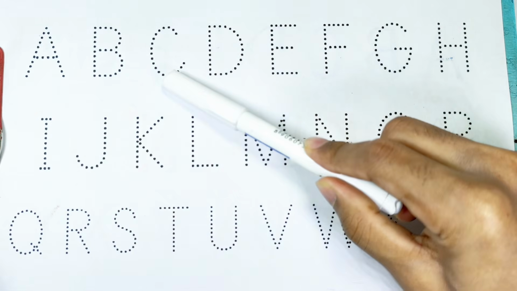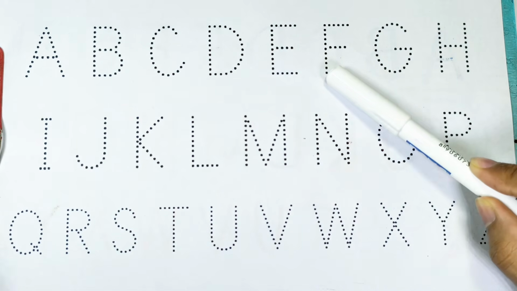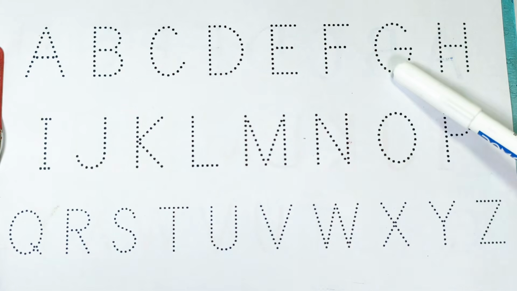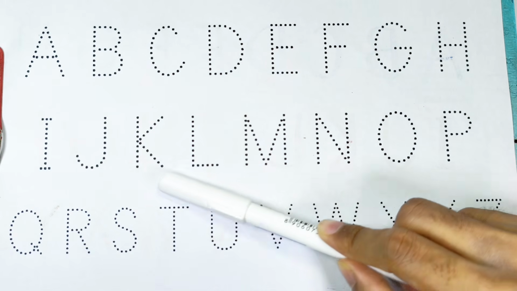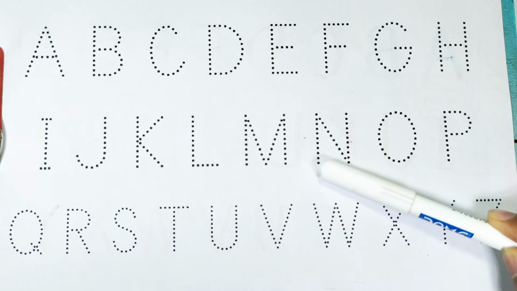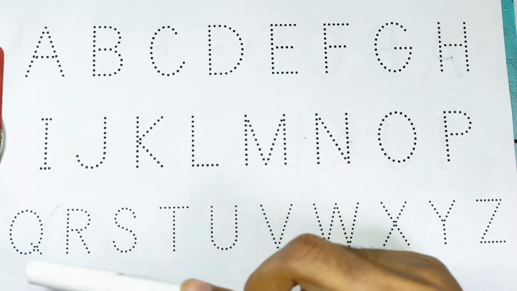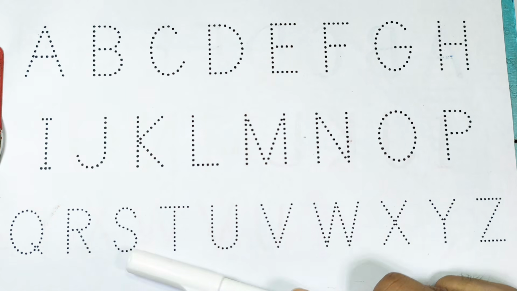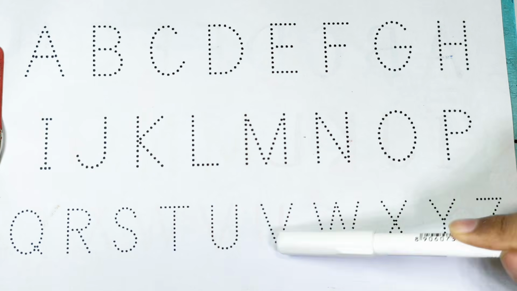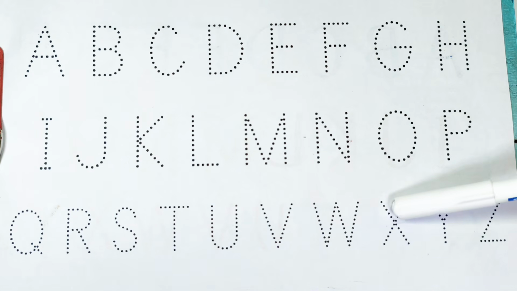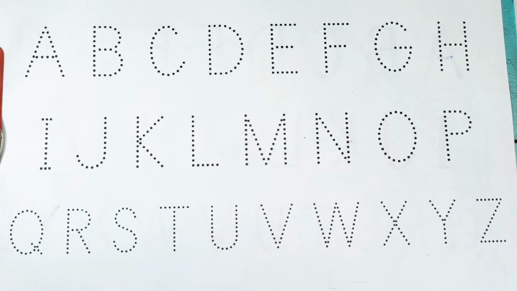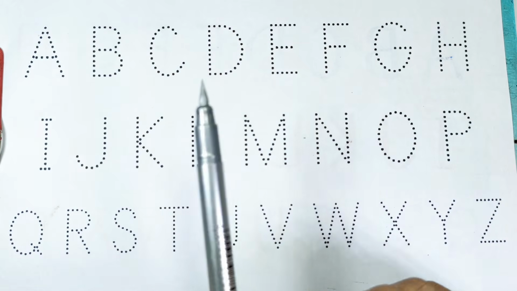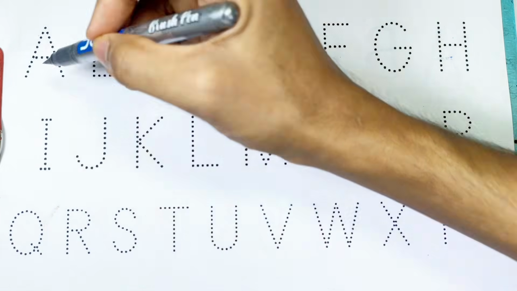A, B, C, D, E, F. The next one is G, H, I, J, K, L, M, N, O, P. The next one is Q, R, S, T, U, V, W, X, Y, and the last one is Z. Now we're writing alphabets. First we're using the color of silver and writing the alphabet of A.